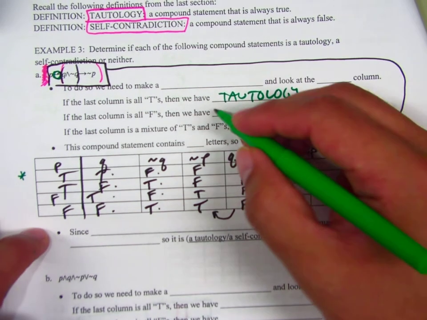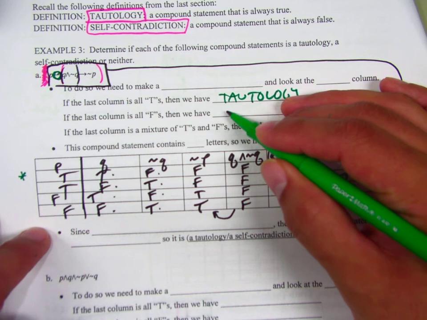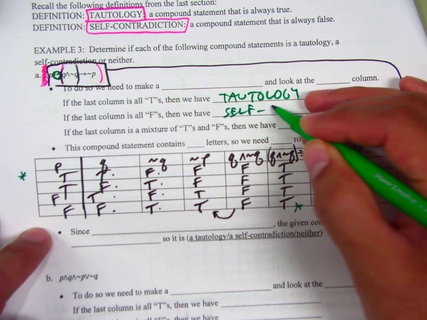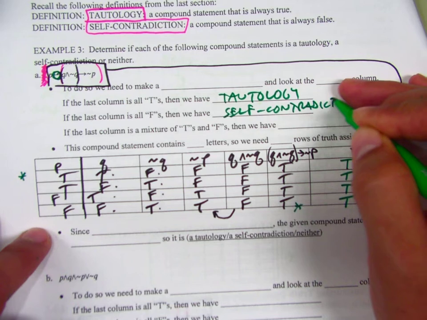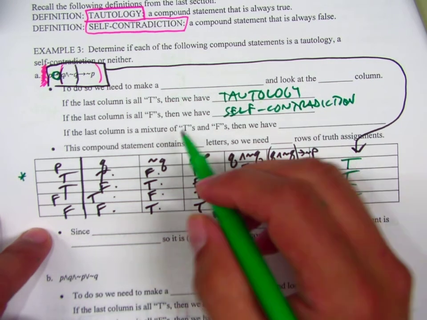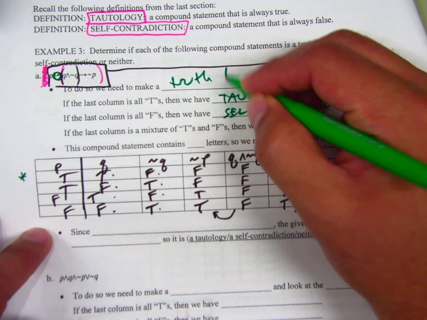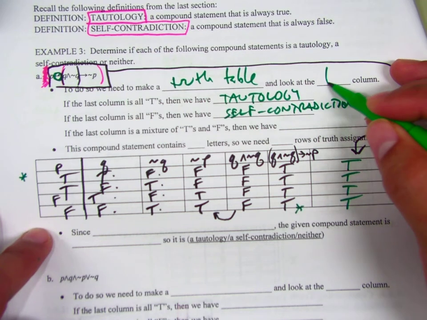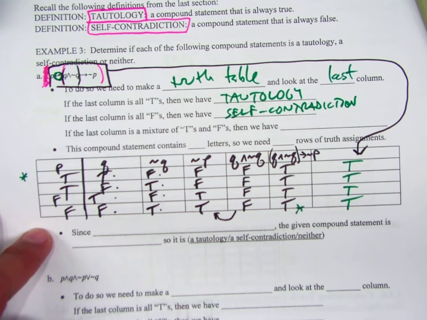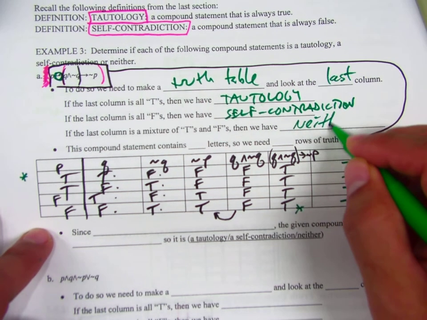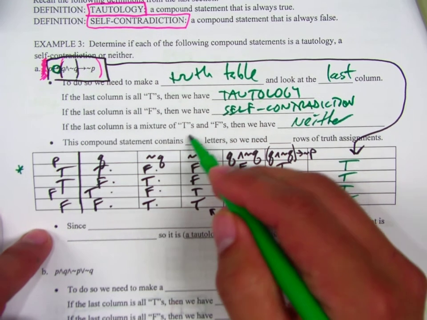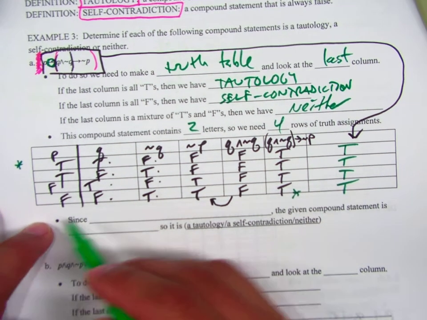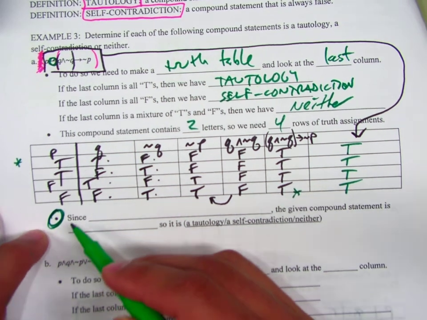And I guess maybe we should fill this in. If the last column is all F's, you probably already did. I said it, but I didn't write it down. That's a self-contradiction. We need to make a truth table and look at, which column do we look at? The very last one. This is neither. Okay, now we're complete. 2 letters, 4 rows. What else is new? Same as before, right? Here's what you do need to remember right here, this conclusion.